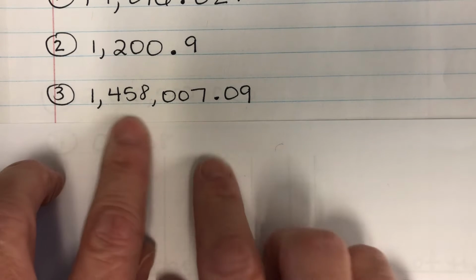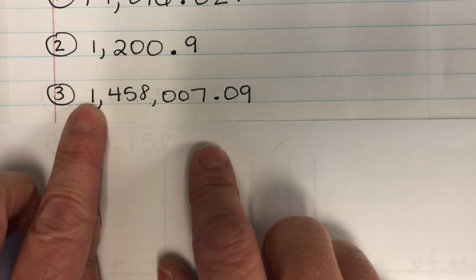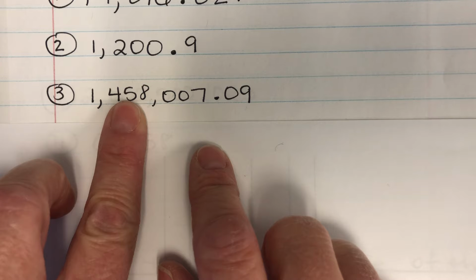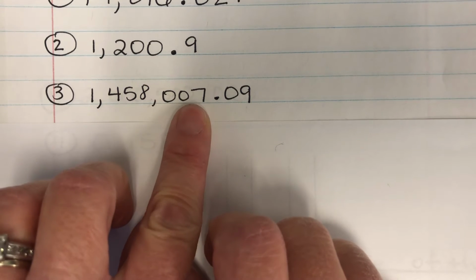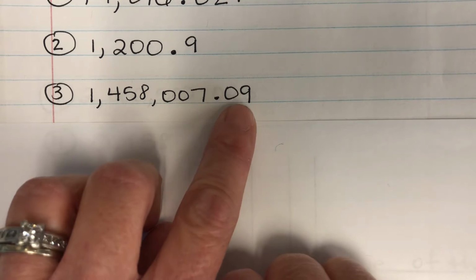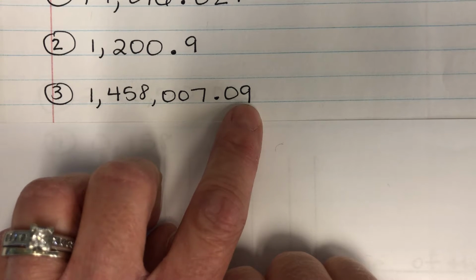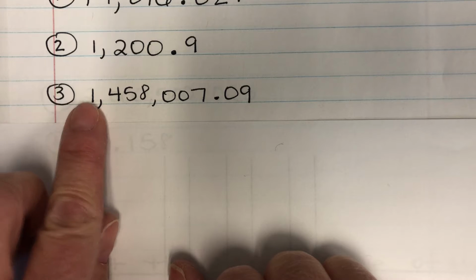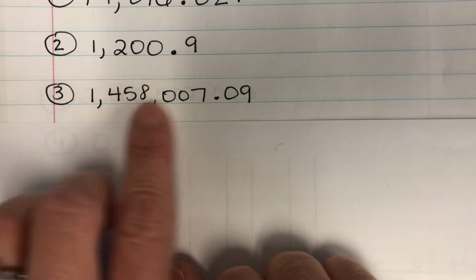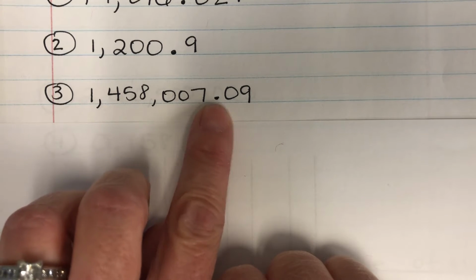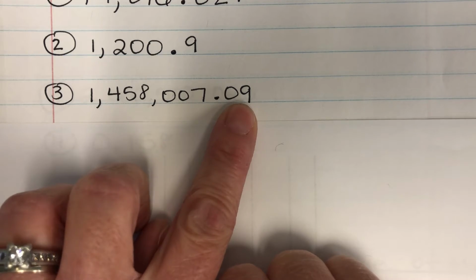Welcome back. Okay. 1,458,007 and 9 hundredths. That 9 is in the hundredths place. So one more time. 1,458,007 and 9 hundredths.